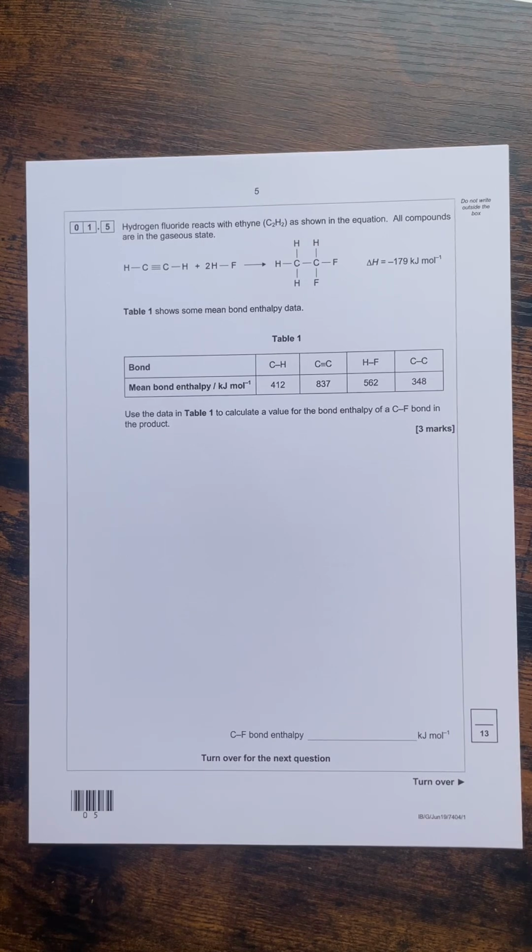Today I am having a look at a mean bond enthalpy calculation from an AQA AS paper, which could also appear on an A-level paper, and some of you at GCSE will also need to be able to answer questions like this as well. So if you're doing the AQA specification, or if you're doing the IGCSE Edexcel triple award specification, you might also get questions like this in your GCSE papers in the summer. So I thought this therefore would be a great calculation to show you because it applies to so many people.